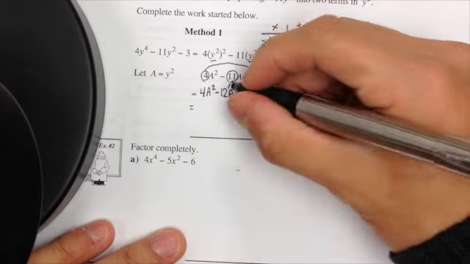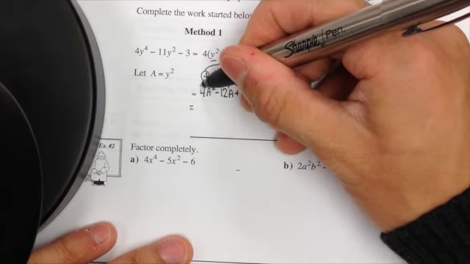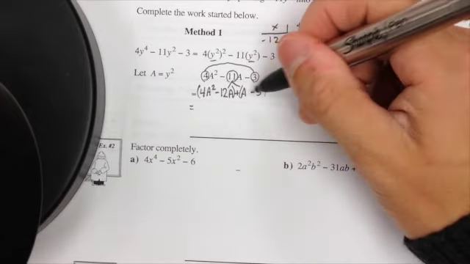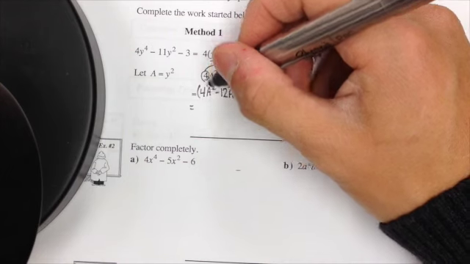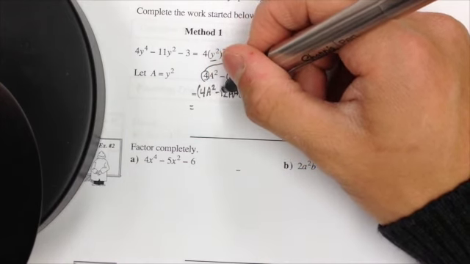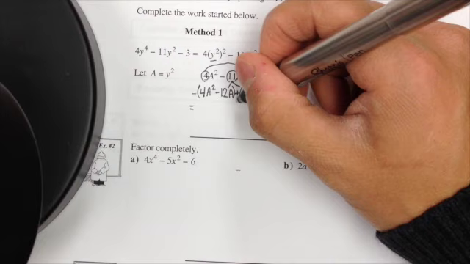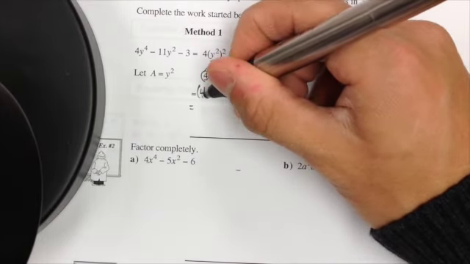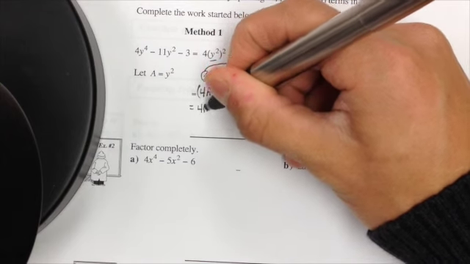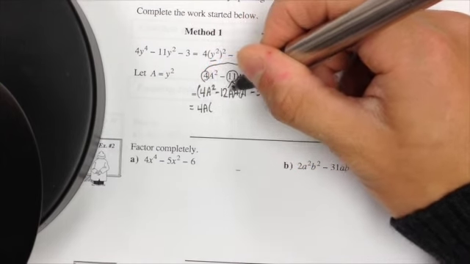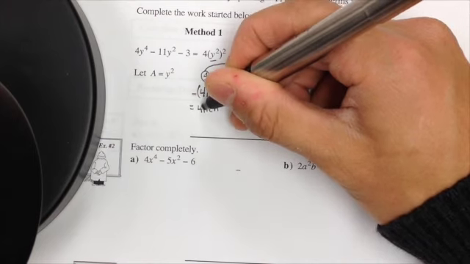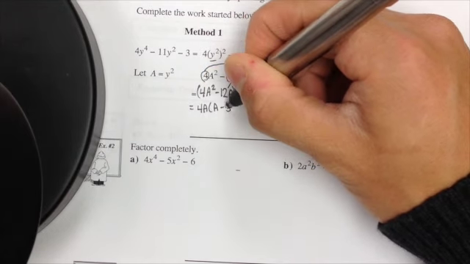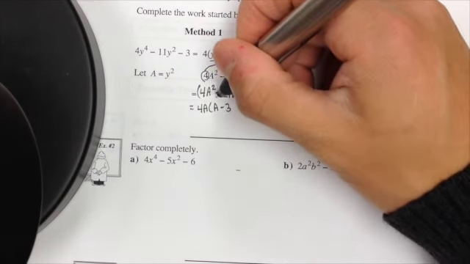Okay, so the next thing we're going to need to do is factor these four terms separately. If I have 4a squared and negative 12a, then the easiest way to bring the factors out of that is to divide it by 4a. And so I'm going to be left with 4a multiplied by a, because 4a times a is 4a squared, minus 3, because 4a times 3 is going to be negative 12.